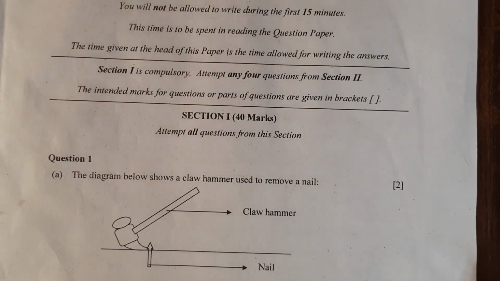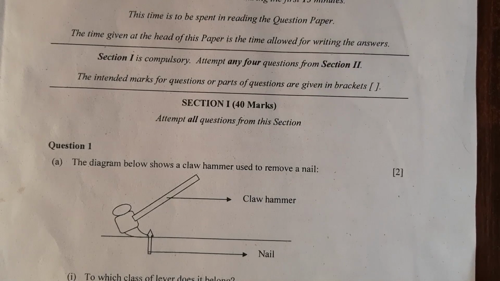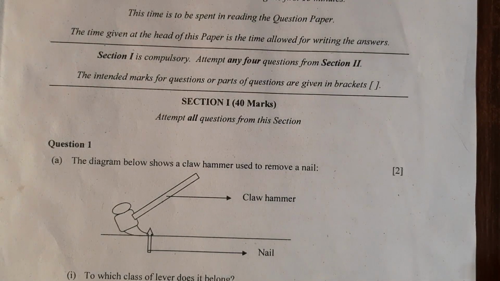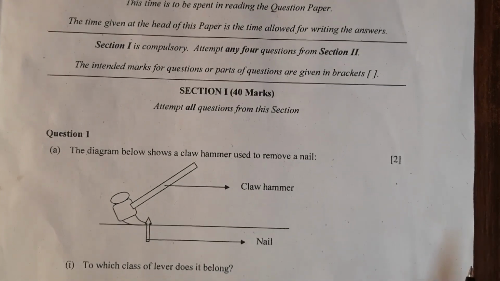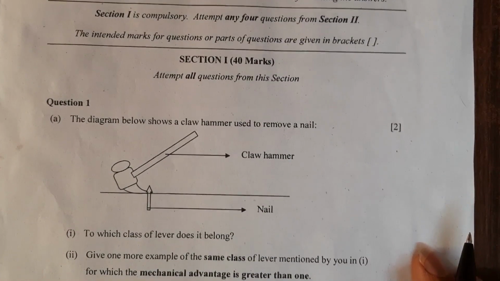So, Section 1, which is compulsory, it will have 4 questions. Each one will have 5 subparts, A, B, C, D and E, and each one of them will be for 2 marks. Now let us go quickly to question 1.